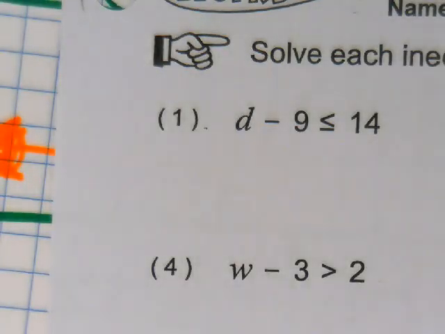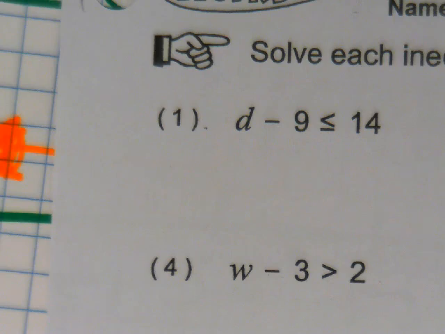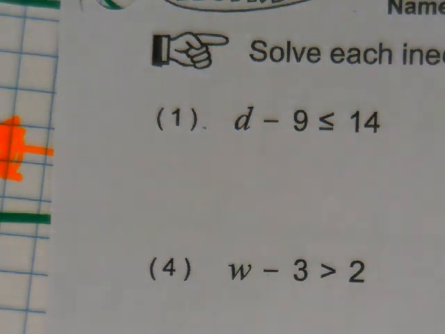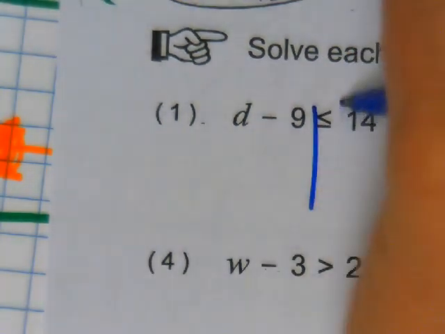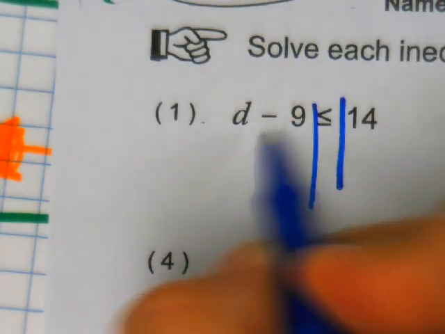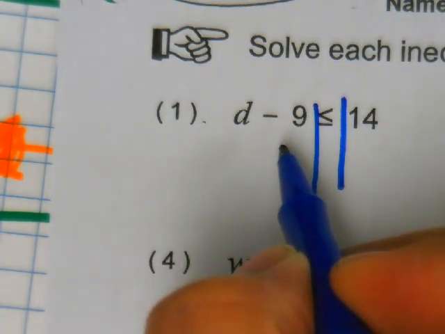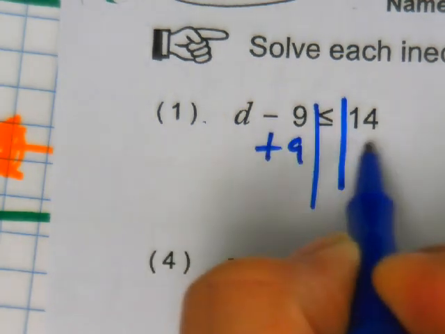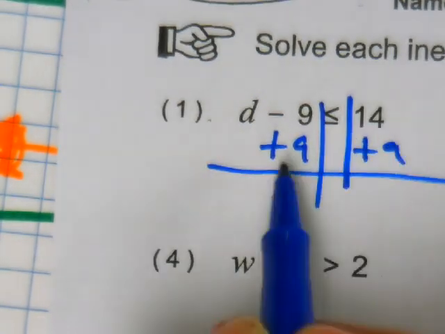All right. Let's do number 1. D minus 9 is less than or equal to 14. So I want D by itself. Just because it's not an X, it's still the same thing. Whatever variable you have. All right. So it says minus 9. What are you all going to do? Add 9, add 9. And notice that I'm writing a plus 9 on both sides.